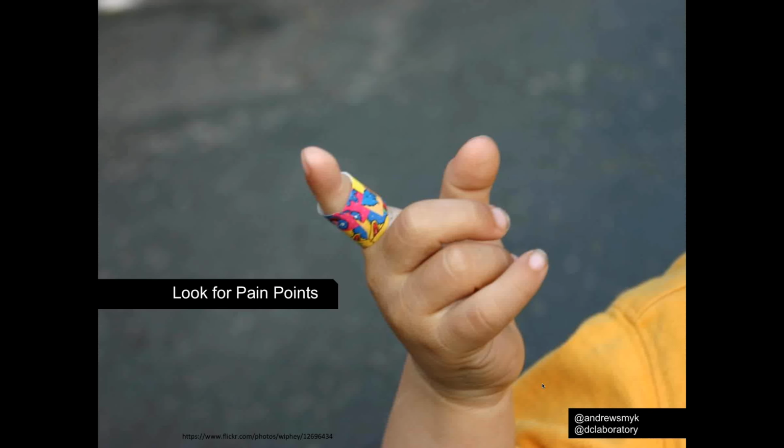And then you want to look for pain points. What are the things that are interrupting the user? What are the things that are preventing the user from completing tasks? What are the things that make the user stop using the application, whether it's native or web, and put it down, delete it, or never come back to your content?